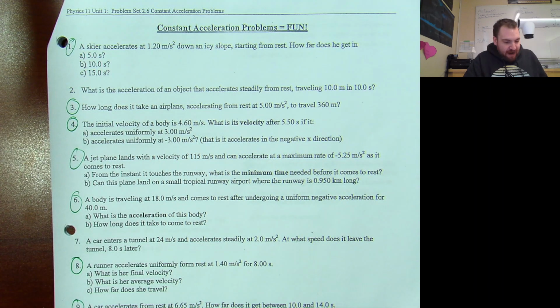First page, question number 5. A jet plane lands with a velocity of 115 meters per second and can accelerate at a maximum rate of negative 5.25 meters per second squared as it comes to rest. From the instant it touches the runway, what is the minimum time needed to come to a rest?